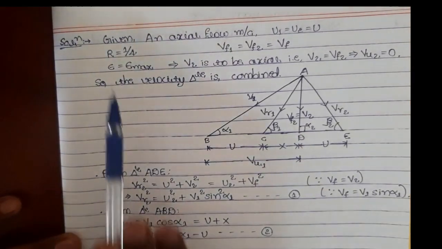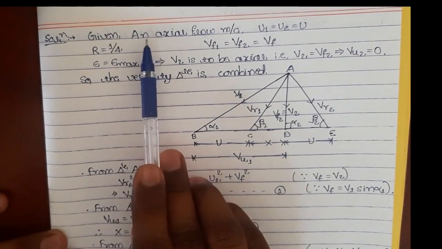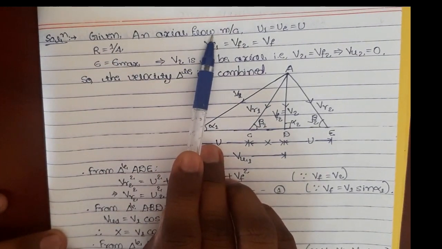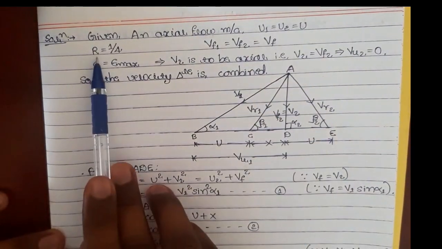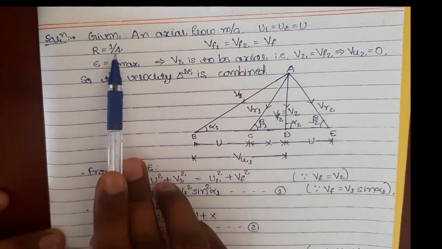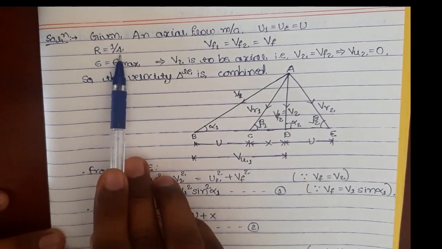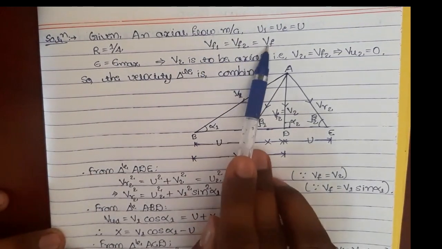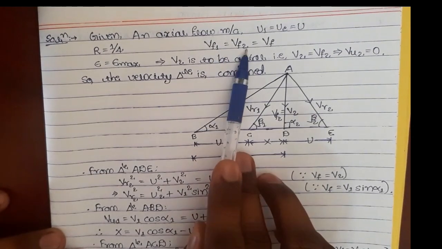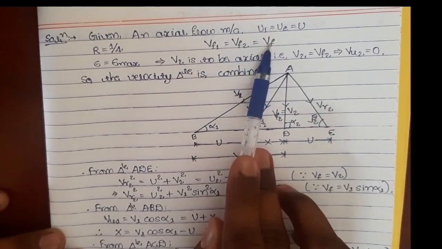Now what is given in this problem? In this statement we are told that this is an axial flow machine, right? So U1 is equal to U2 is equal to U. Then he says that R for this machine is 0.25, or in other terms it can also be written as 1 by 4. And he also says at the end that the flow velocity is constant throughout. That means at inlet and at outlet Vf is the same. Vf1 is equal to Vf2 is equal to Vf.